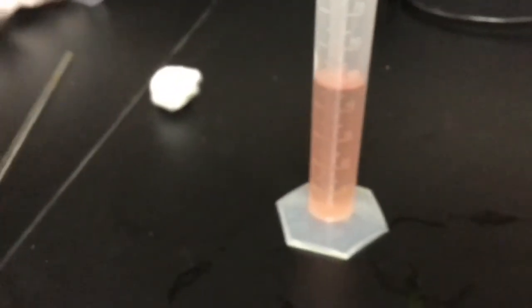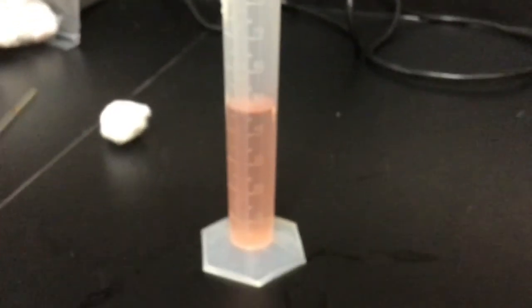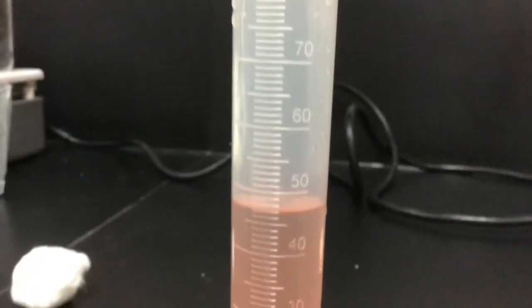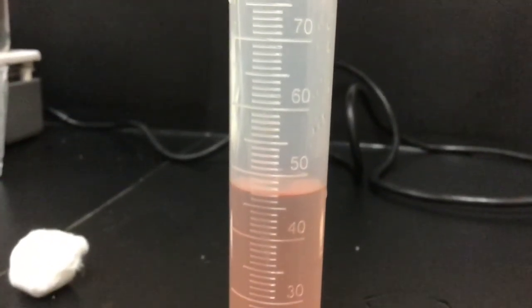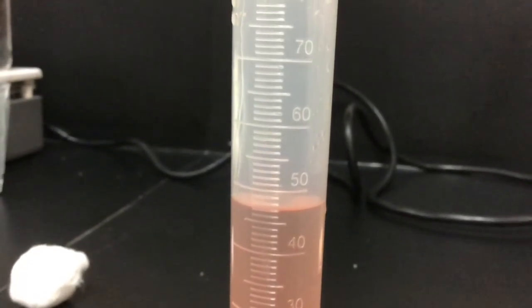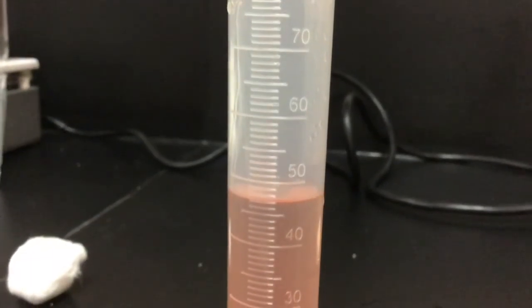Okay, so if you look here, it's a little blurry. Come on. There we go. 25 milliliters of rubbing alcohol and 25 milliliters of water, and it looks like I have 47 milliliters total. But I thought 25 plus 25 was 50. Think about that.